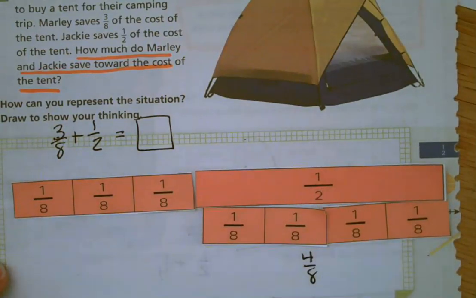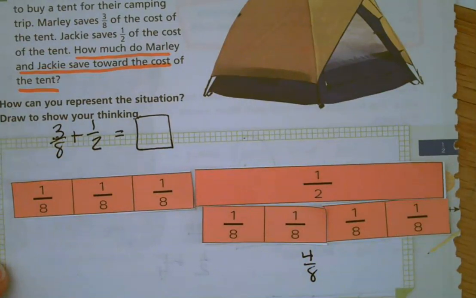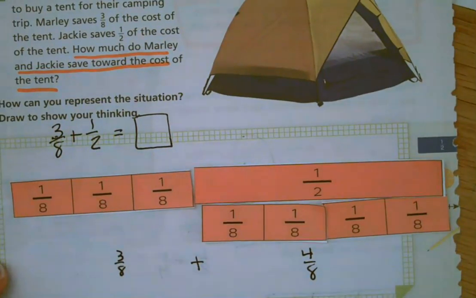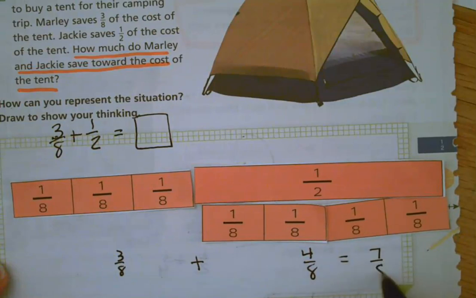So 1/2 is equal to 4/8. The other part of my problem was 3/8. So now my two fractions have common denominators, and I can combine them. 3/8 plus 4/8 more is 7/8. Bottom number stays the same.